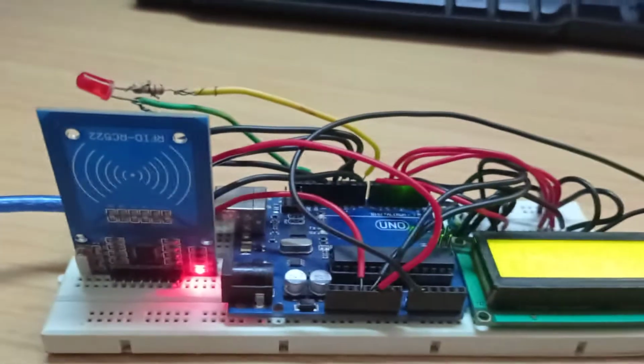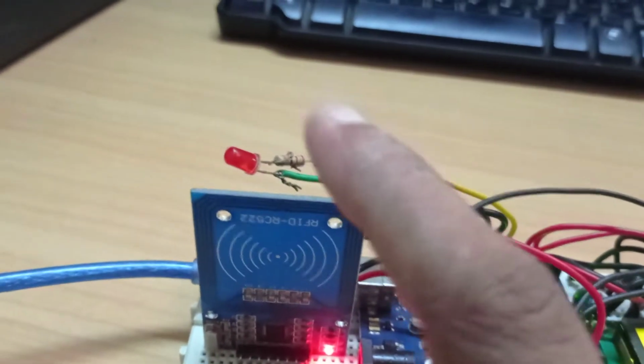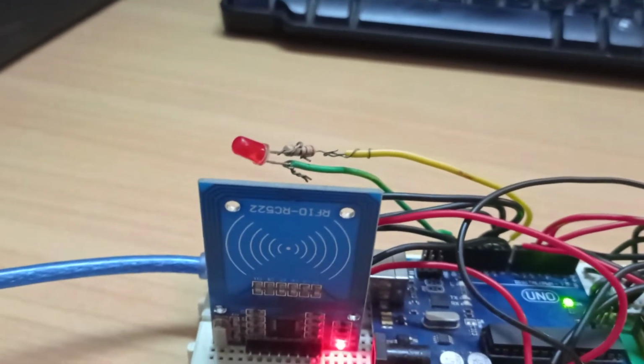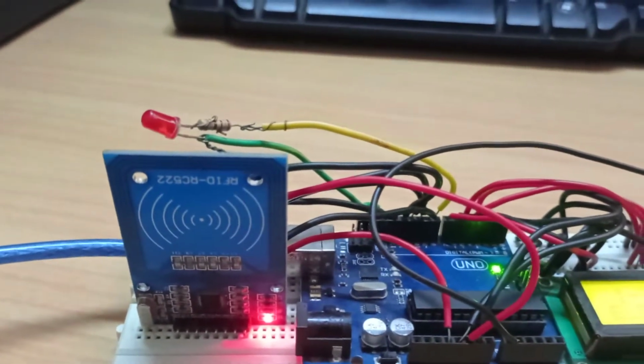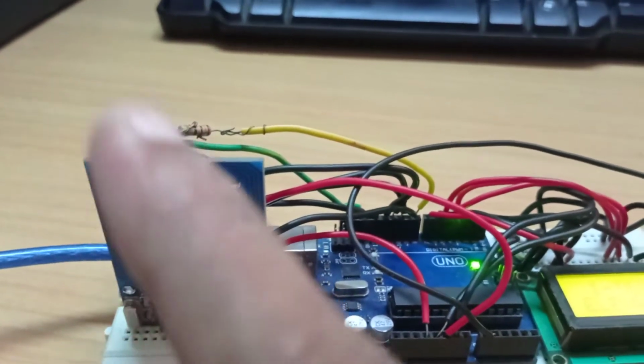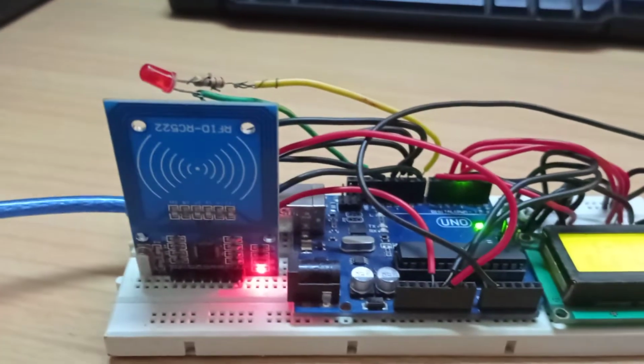Let's understand the working of the project. Here this LED is representing a relay which controls the door of a lift or an elevator. So here the LED will glow whenever a person is given access, whenever there is a valid ID card.